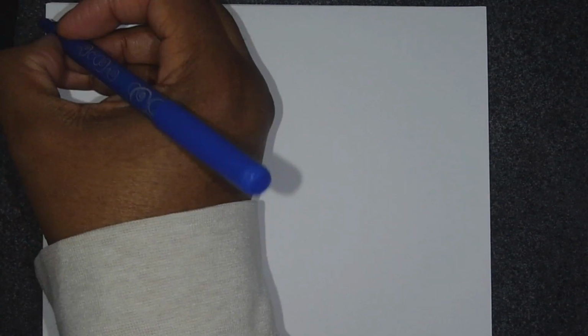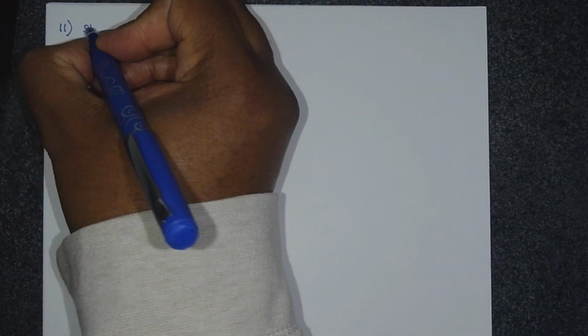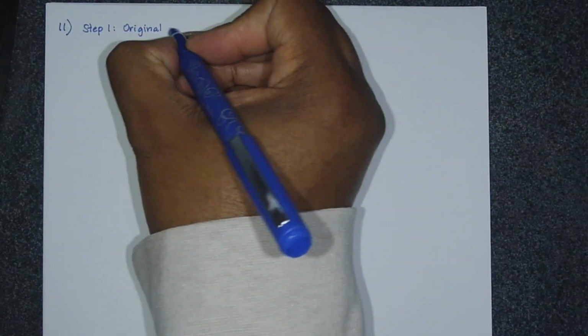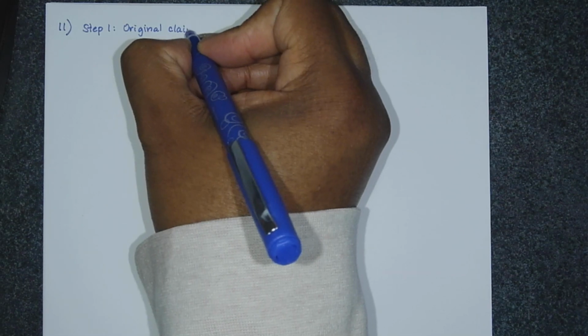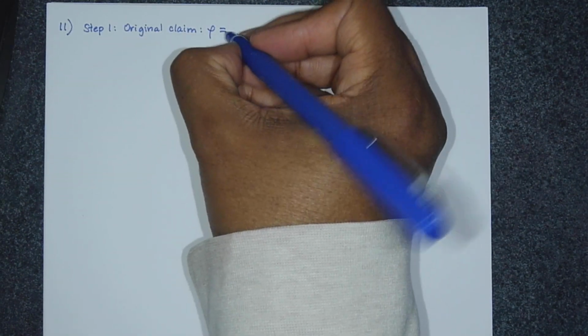All right, so in this case here, again, we use that 8-step procedure for that. So step number 1 is the original claim. And always the original claim is going to be that there is a linear correlation between the two.